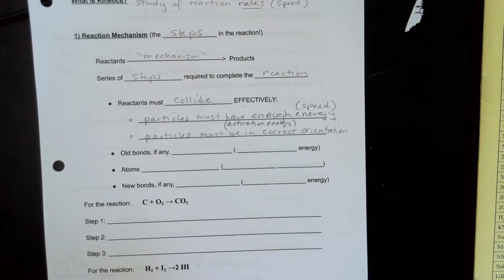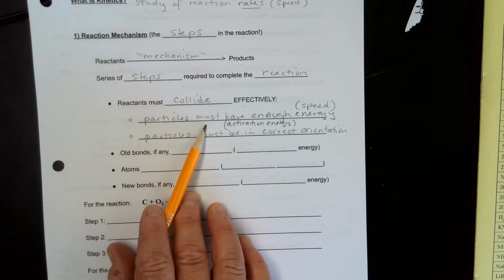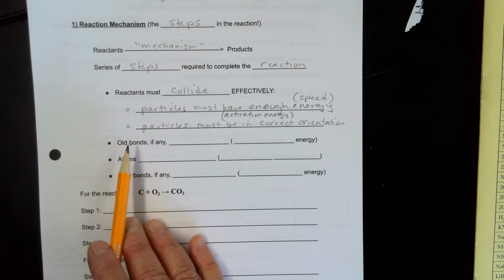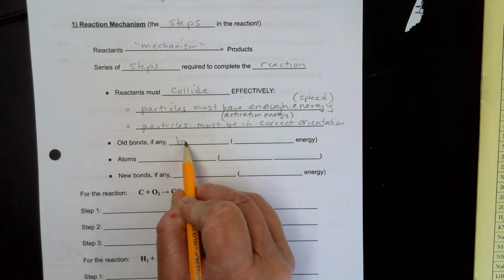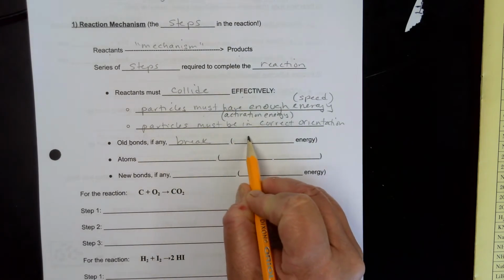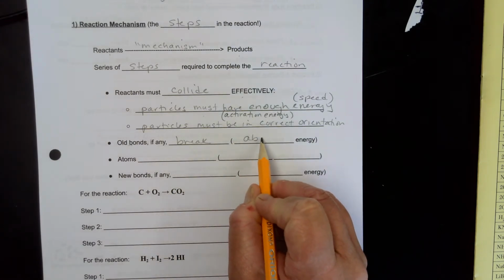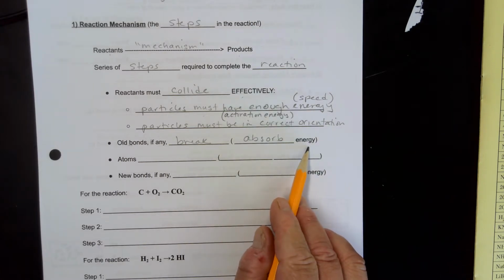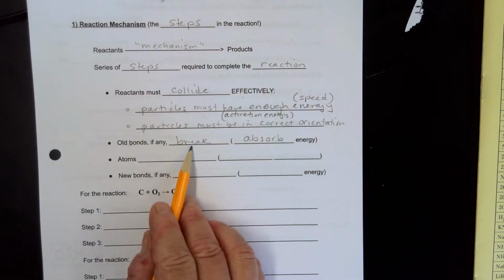So assuming that there's an effective collision, what happens next is any bonds that were present in the reactants will break. And when you break bonds, this is a process that requires energy. Energy needs to be absorbed in order to break a bond.